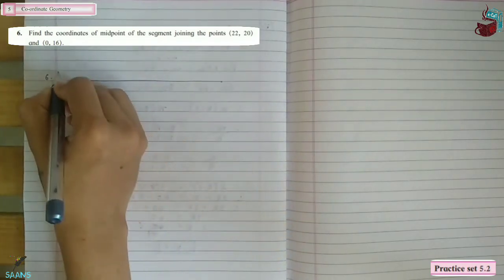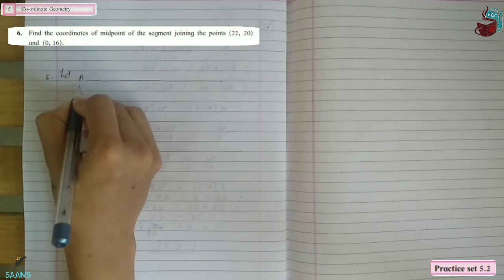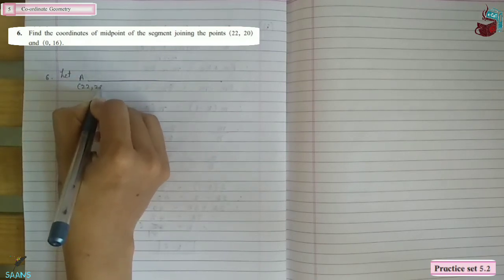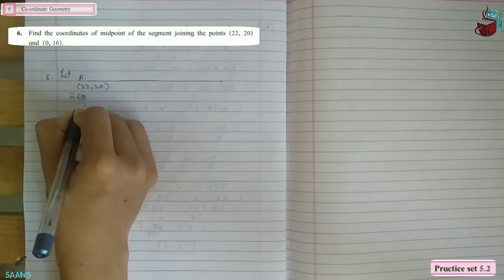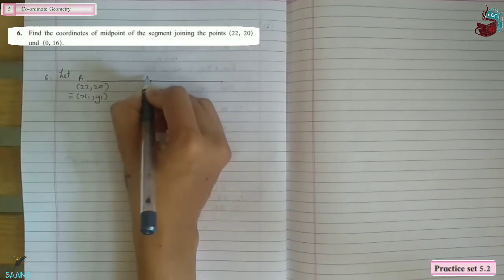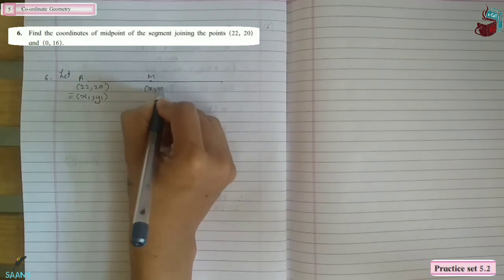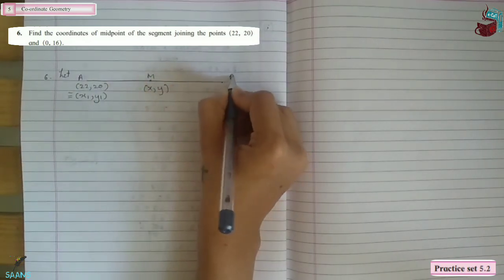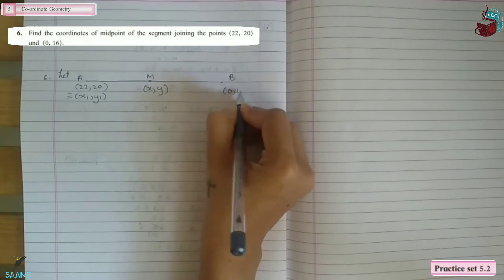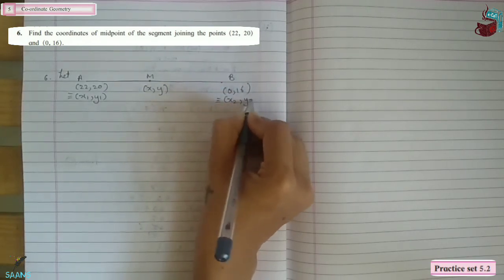Let A be 22, 20, this is x1, y1. Suppose M is the midpoint x comma y, and B is 0 comma 16, x2, y2.